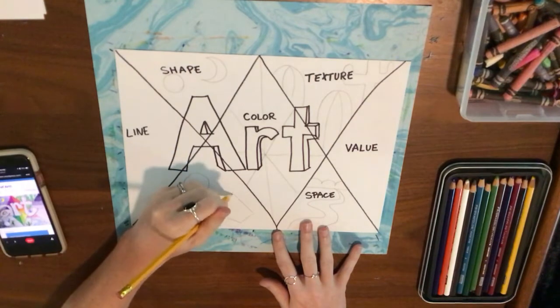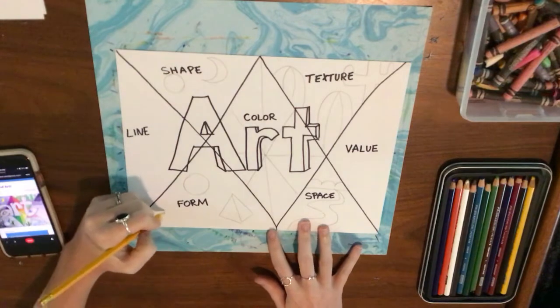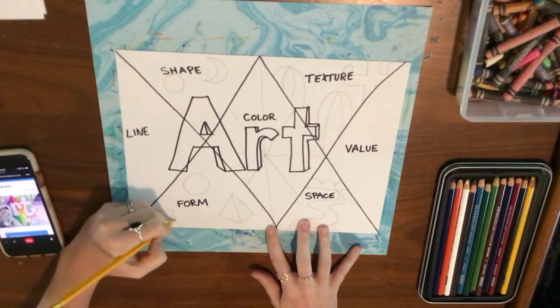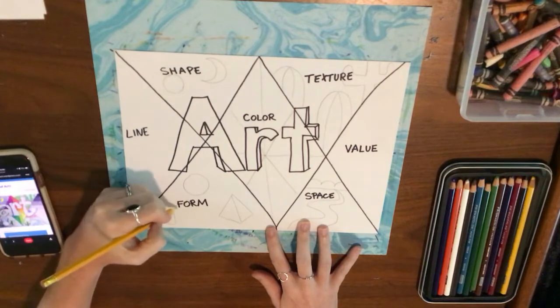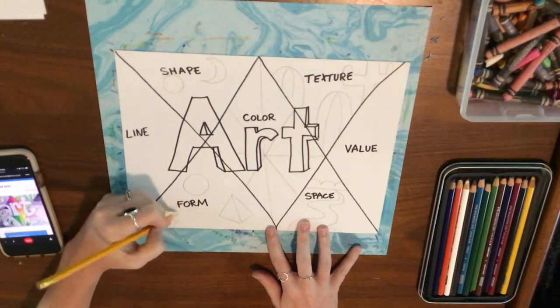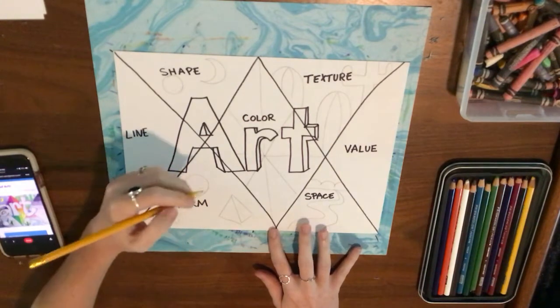For the area that says form, I'm going to create some three-dimensional forms. So we have a sphere, a pyramid, and a cube. You can add other three-dimensional forms to your area that says form.